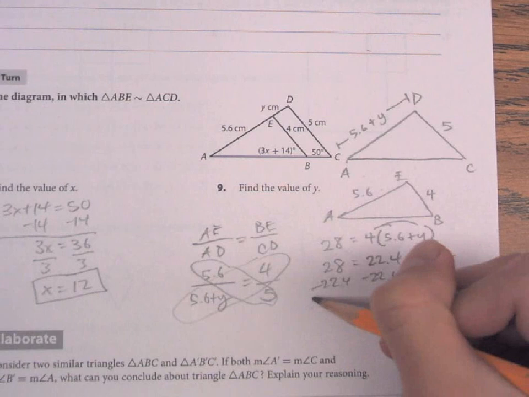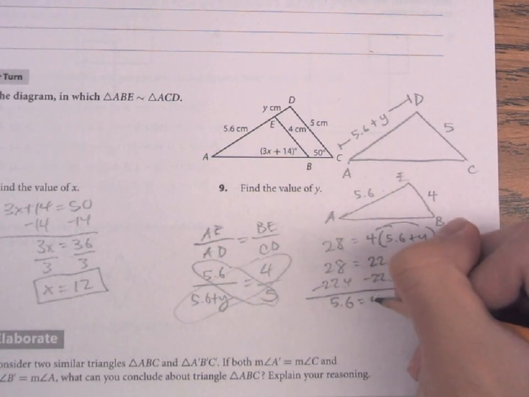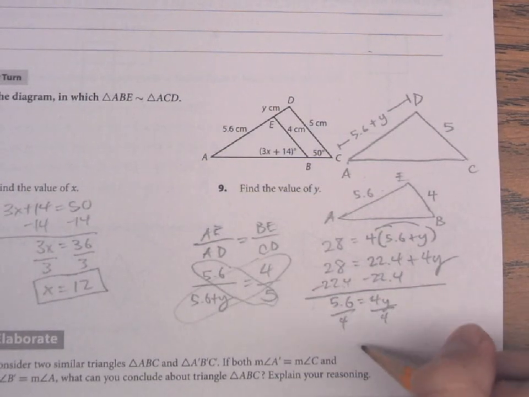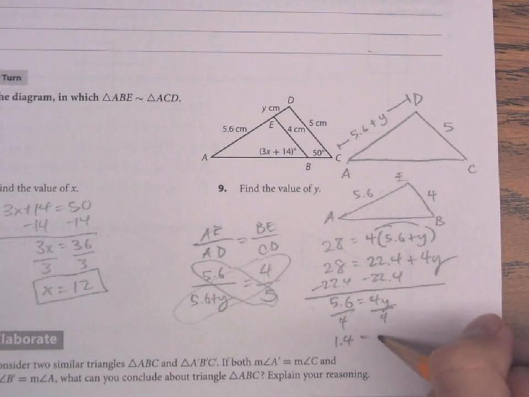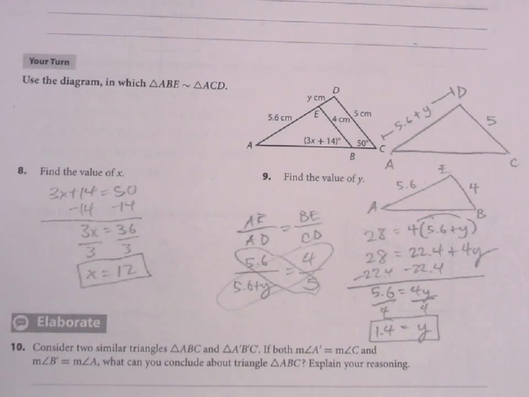So subtract 22.4 from both sides, and this is going to be 5.6 equals 4y. Finally, divide by 4, and you get y is 1.4. So that's how you would do numbers 8 and 9.